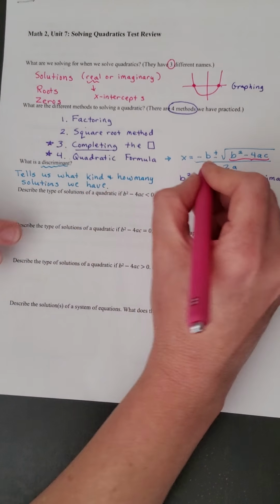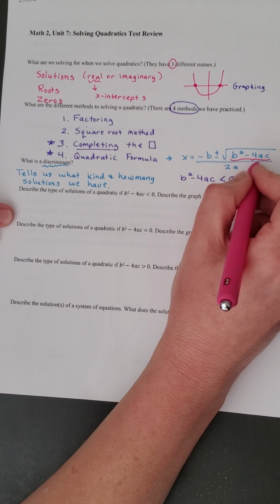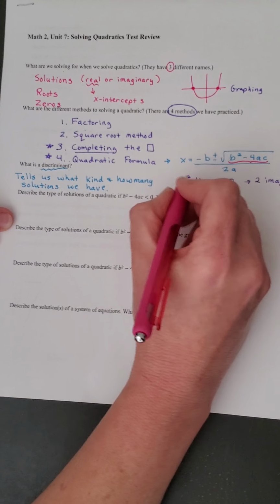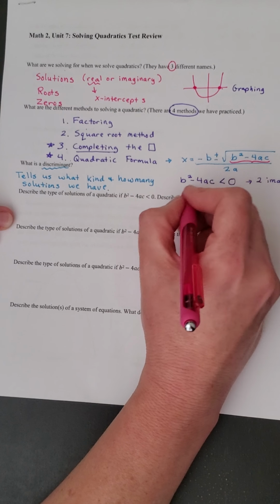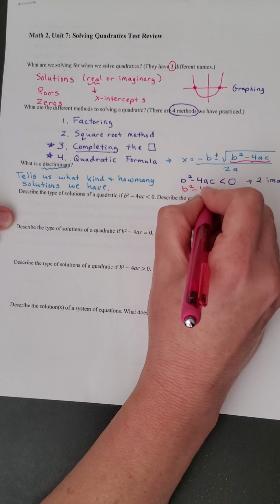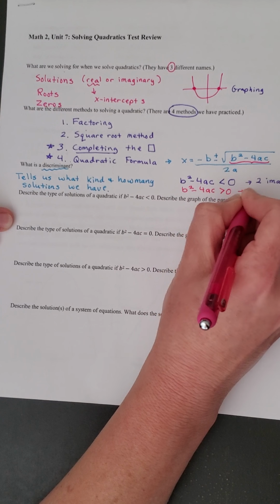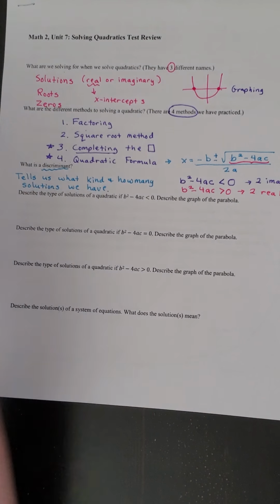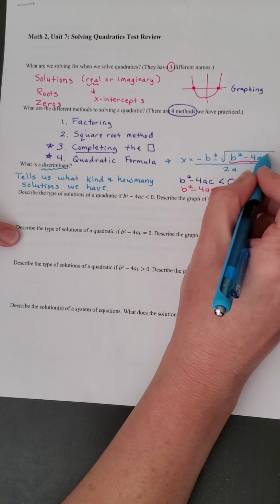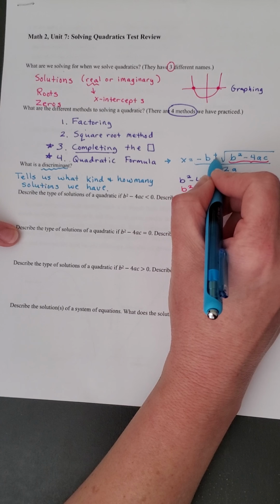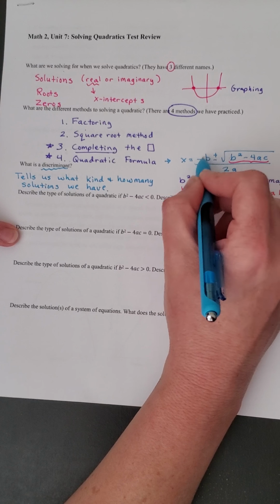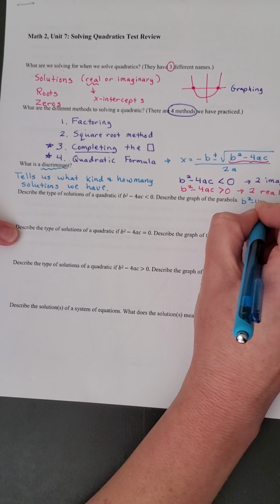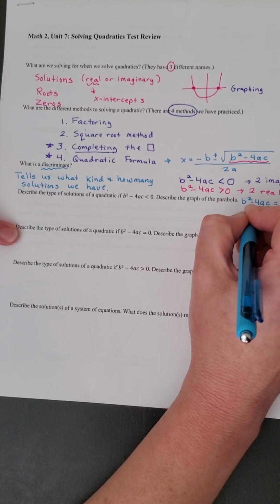Now, if the portion under the radical is positive, then we're going to have a number plus or minus a positive square root, which means we'll get two real solutions. But if the value under the radical happens to be 0, which is the rarest case, the square root of 0 is 0, and if I add or subtract 0 to this number, I'll have the same value. It doesn't matter if I add or subtract it. So if b squared minus 4ac equals 0, we have one real solution.